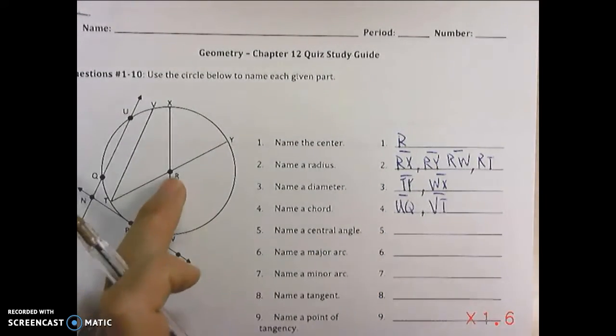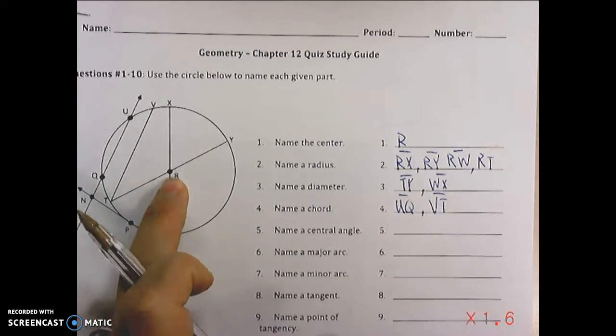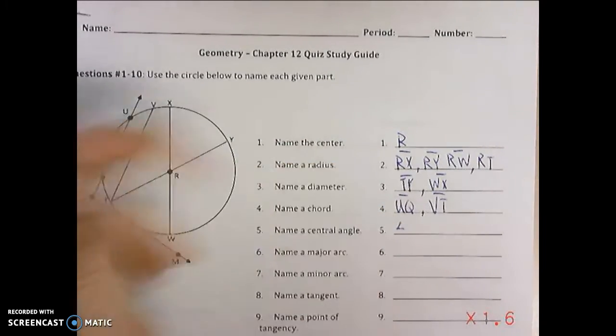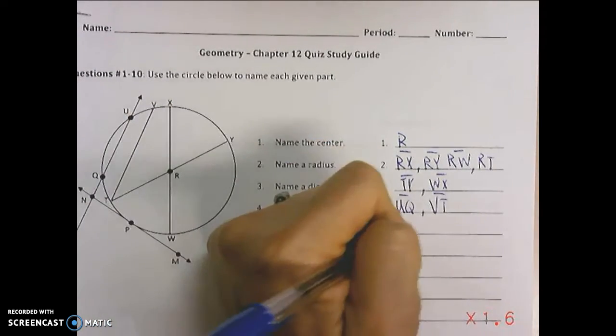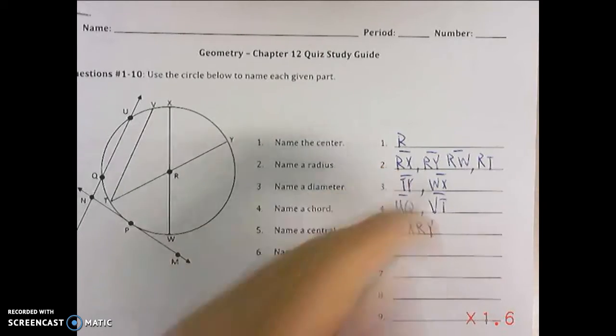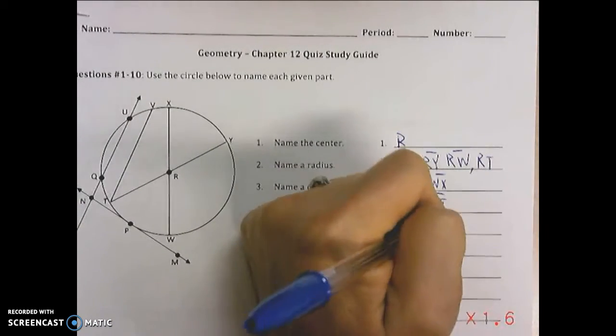Name a central angle. Right, so its vertex has to be at the center, right? So there's 2 choices here. You could say angle XRY or angle TRW.